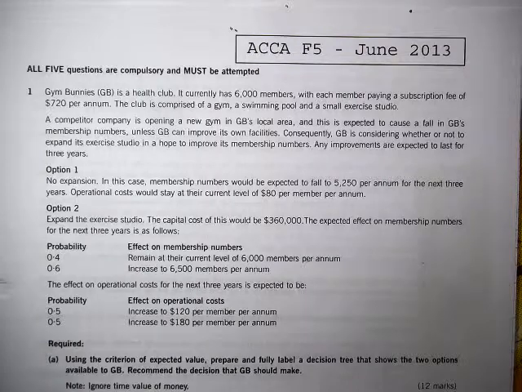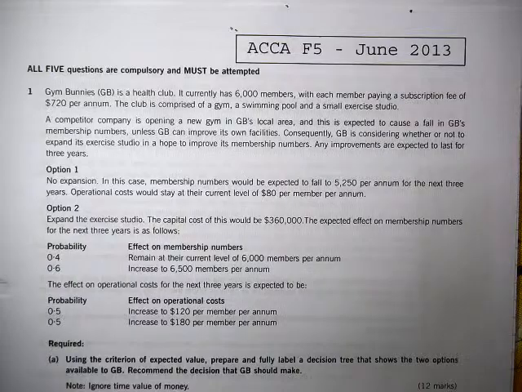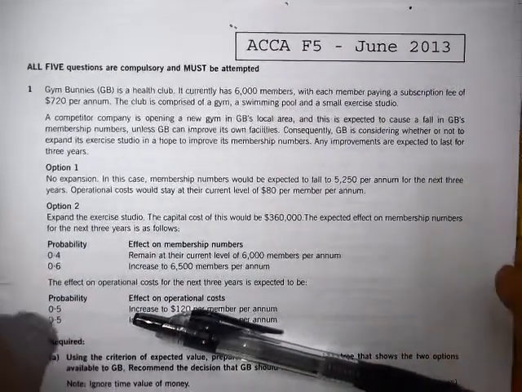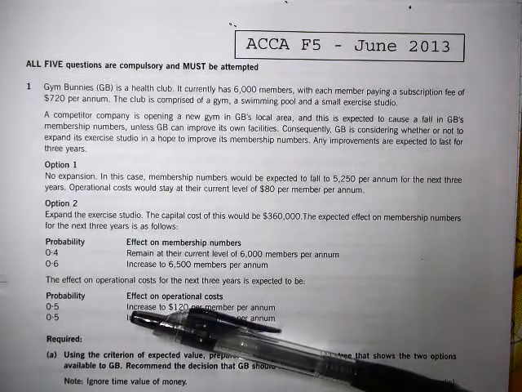A competitor company is opening a new gym in GB's local area, and this is expected to cause a fall in GB's membership numbers unless GB can improve its own facility. Consequently, GB is considering whether or not to expand its exercise studio in the hope of improving its membership numbers, and any improvements are expected to last 3 years.